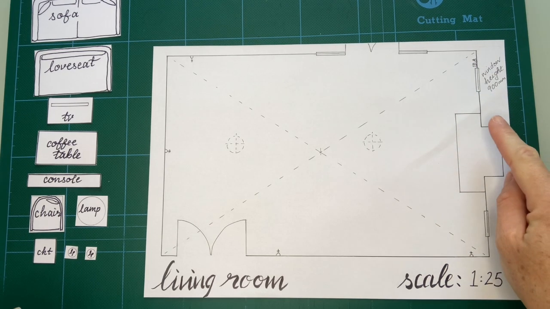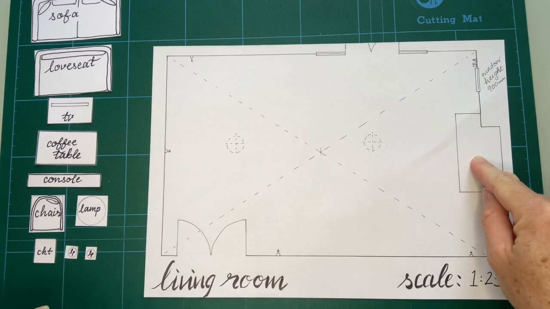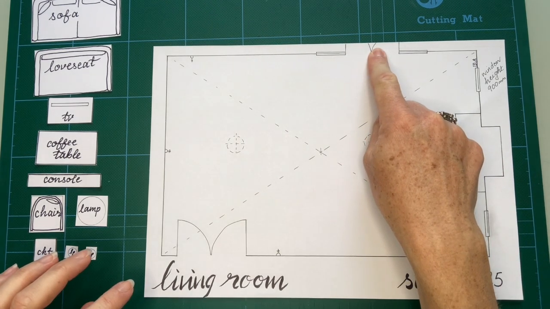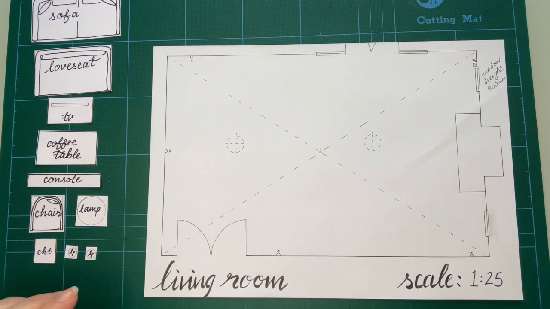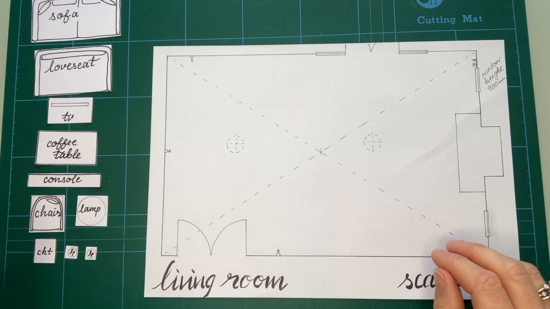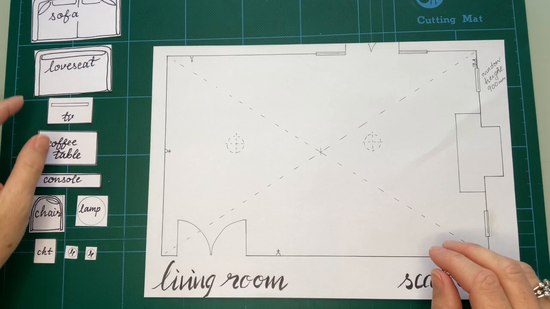The fireplace is an obvious focal point in the winter, and the view of the garden through the front doors is a great view in the summer. So now I can start adding the furniture. I'm going to start with the biggest pieces of furniture that address my assessment of how the room is going to be used. So that's the TV unit and the sofas.